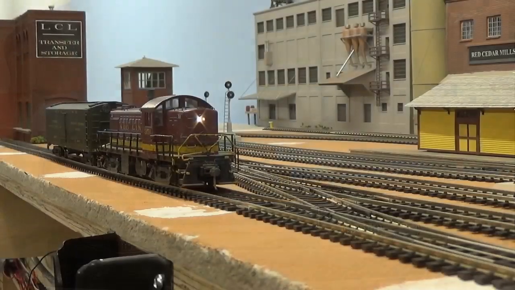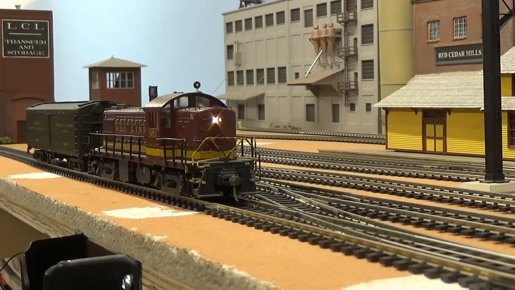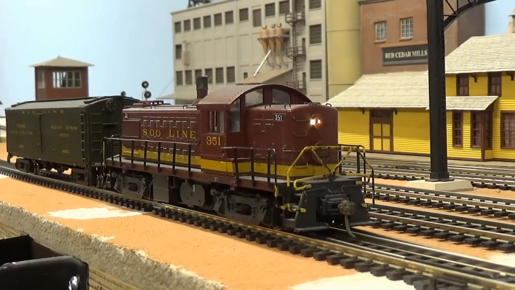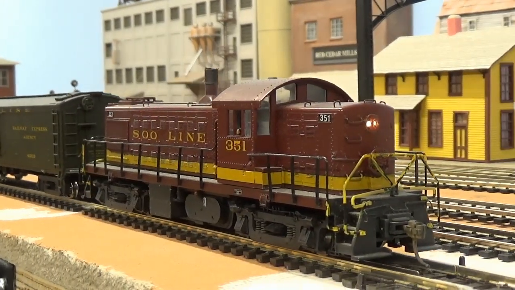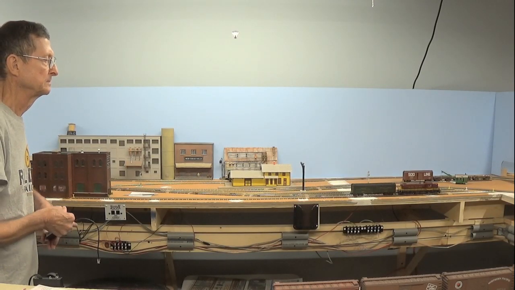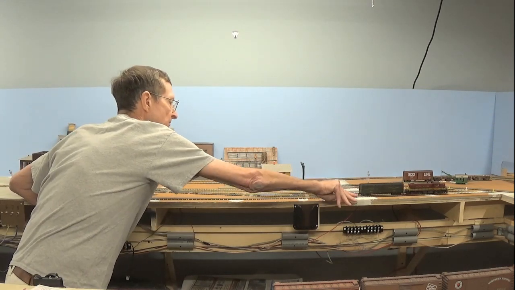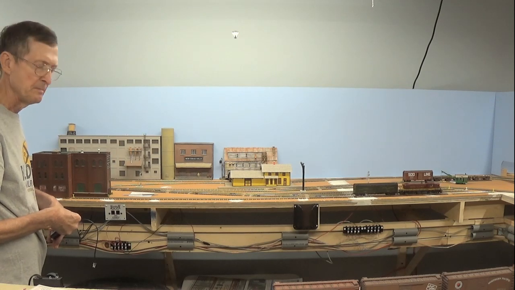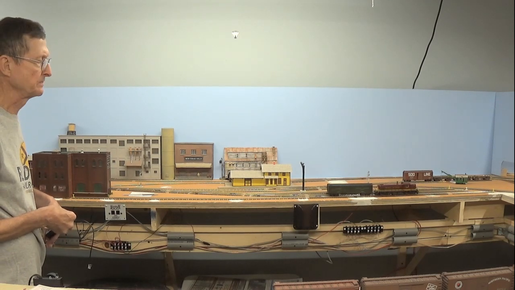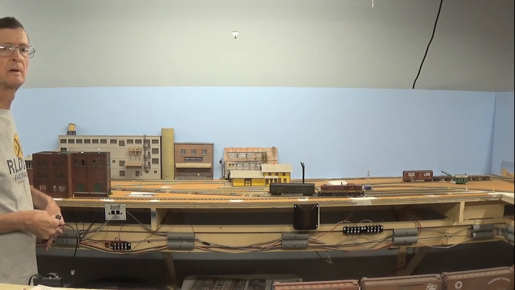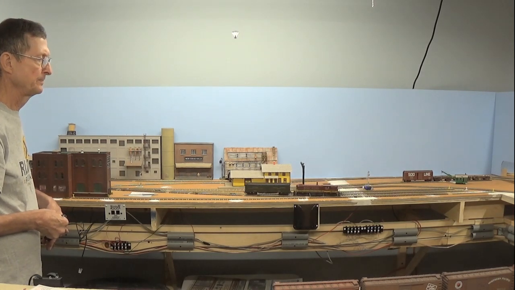Alright, you've got it. My mainline turnouts are powered by servo motors, and they'll be connected through sensors for my signaling system.